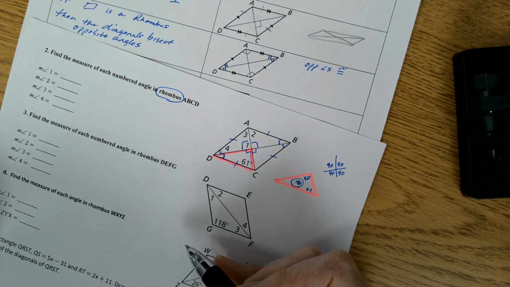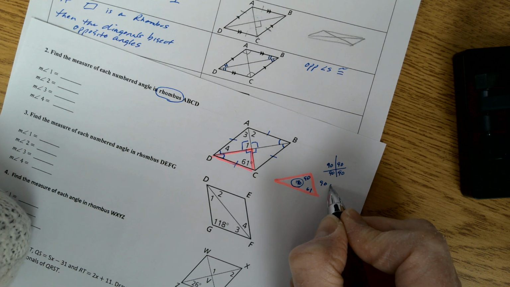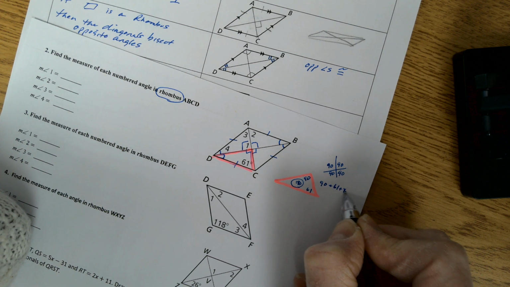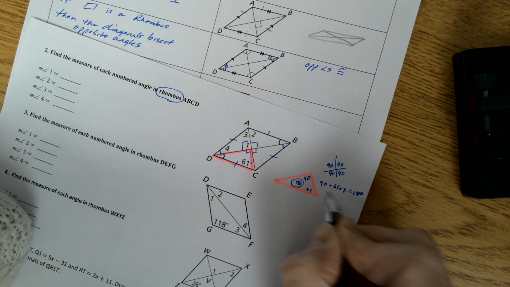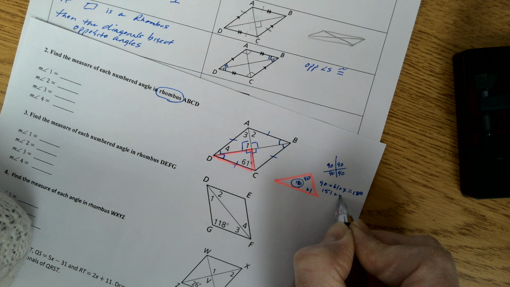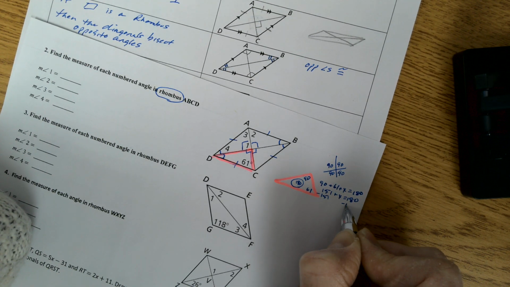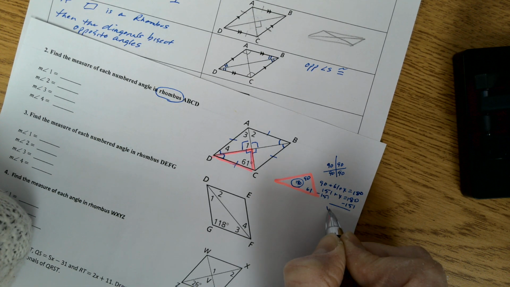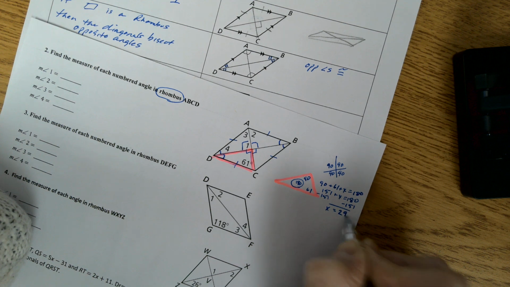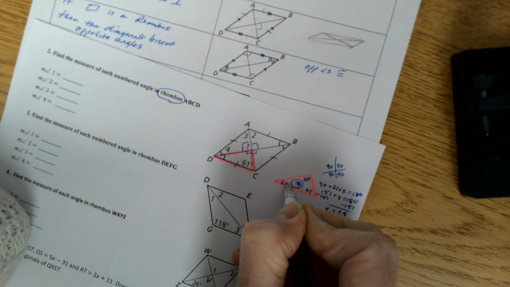Now, once you get that, well, let's just do it real quick. I'll do it with you. 90 plus 61 plus x is 180, right? 90 and 61 is 151, plus x is 180. Go ahead and subtract it. You get x is 29. So this angle is 29.